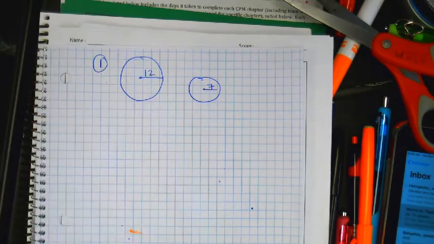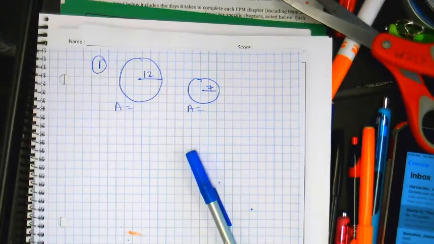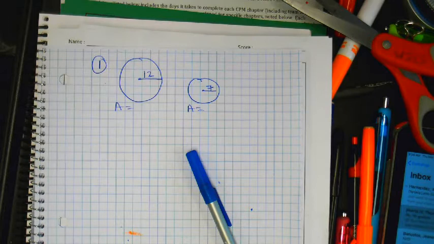Okay, find me the area of the big one. Find me the area of the small one in your notebook. You may use a calculator.